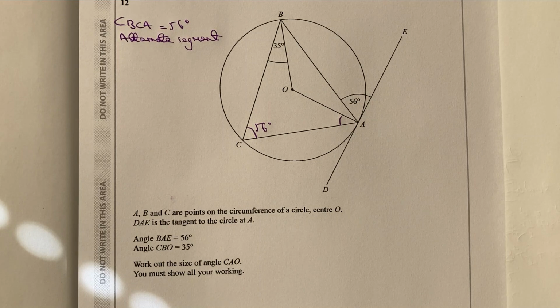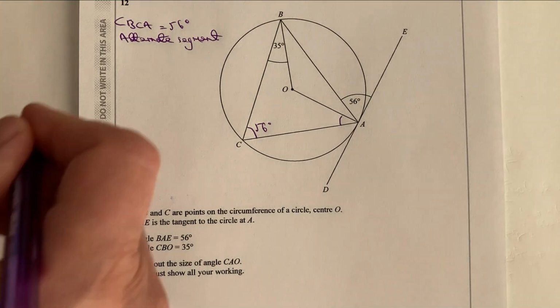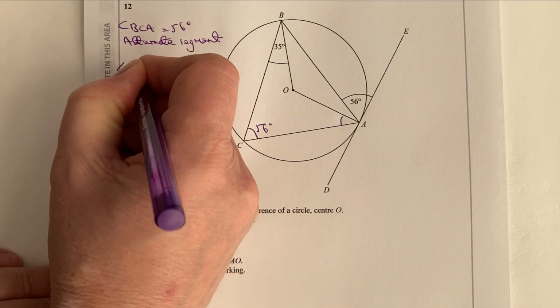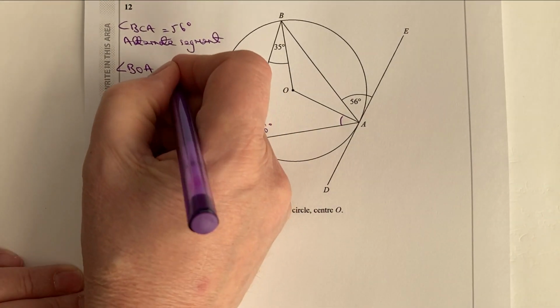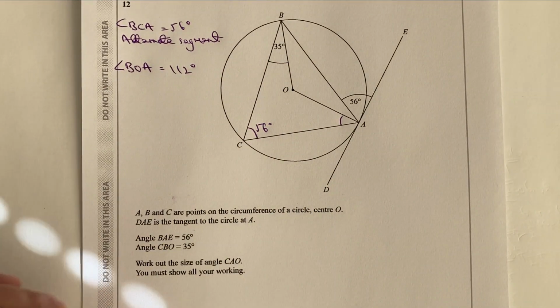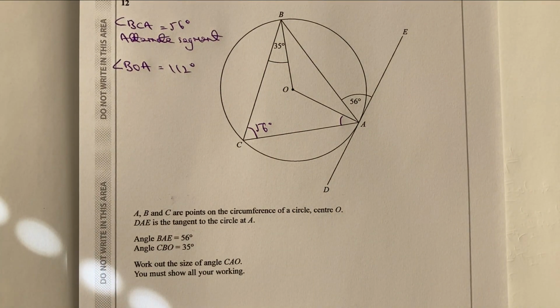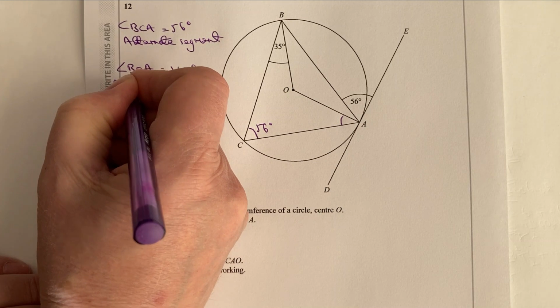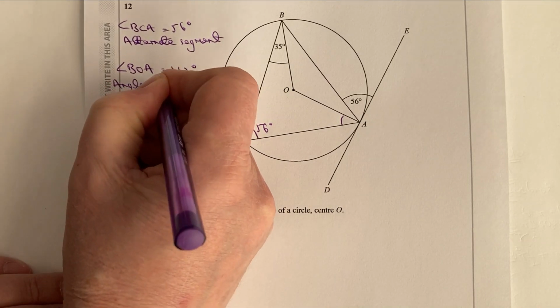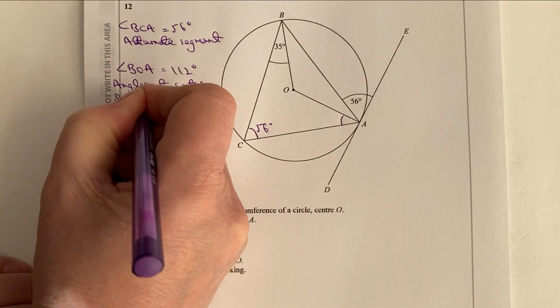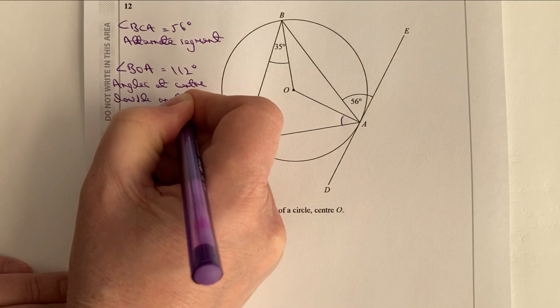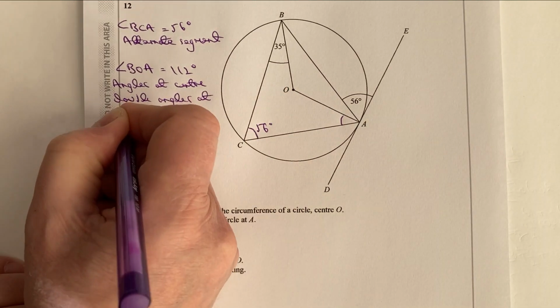The next thing I need to put in is that angle BOA is going to be equal to double that. It's going to be 112 degrees. And the reason for that is because angles at the center are double angles at the circumference.